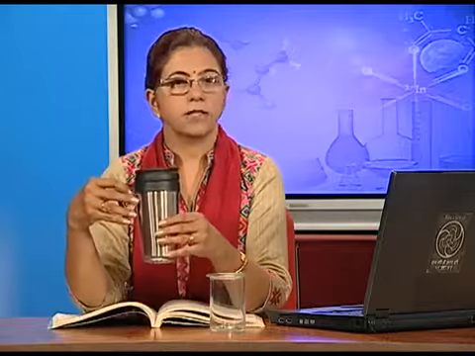Isolated system. This thermos flask is an example of isolated system. The walls are insulated and the cap is also insulated. Neither the heat from inside the flask can go out, nor the heat from the surroundings can go inside the thermos flask.